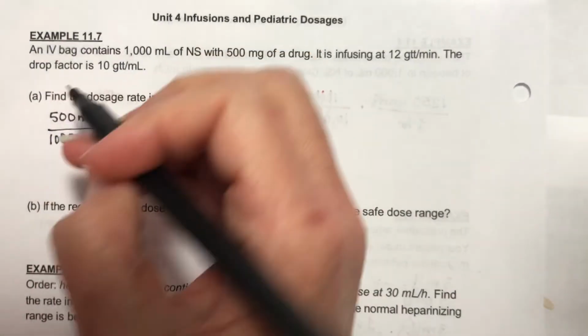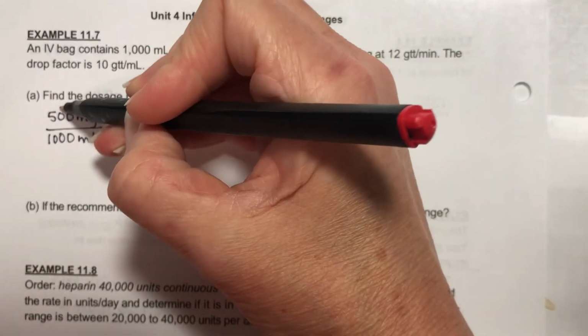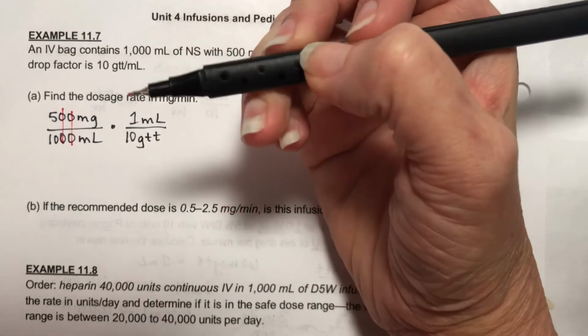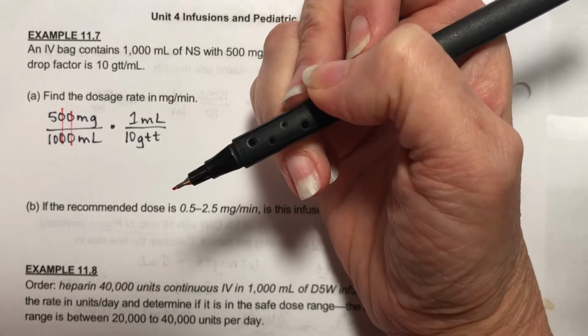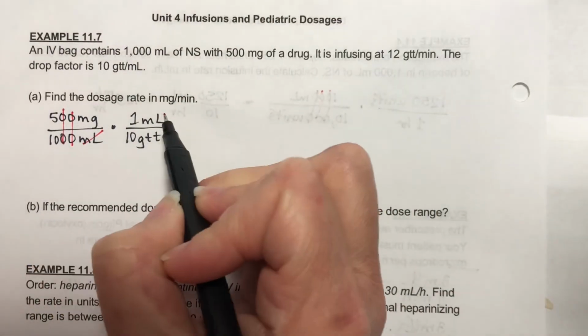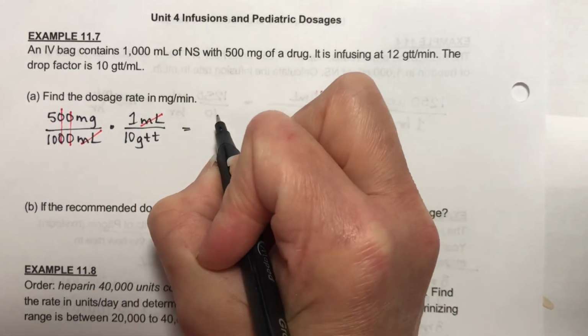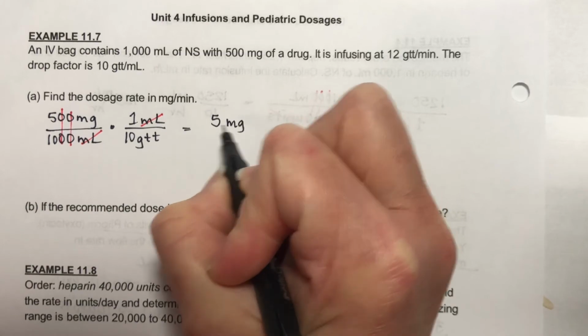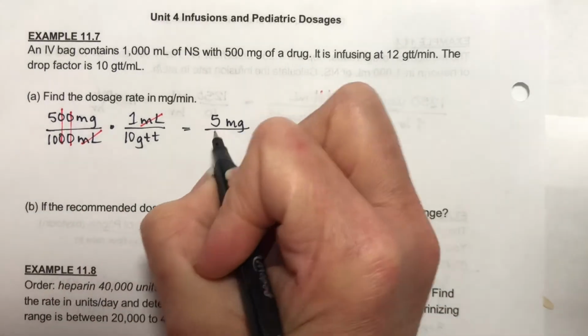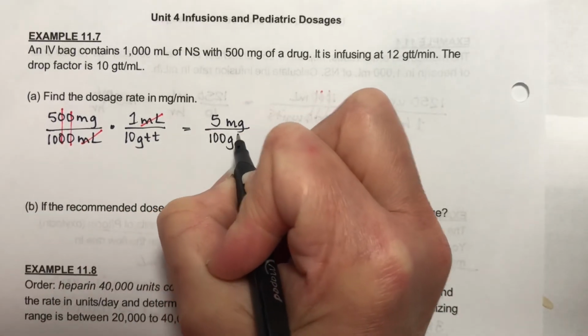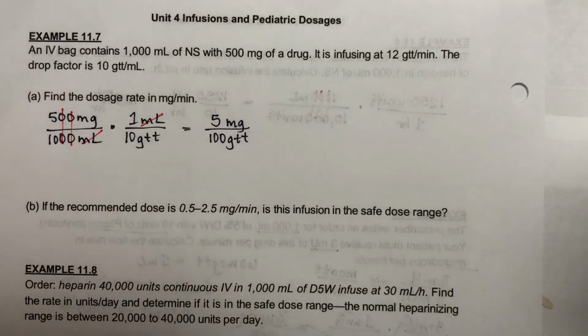So if we simplify this, if I divide this by 100, I lose 2 of those zeros. I'm just making my life a little bit easier. The milliliters cancel out, and this is not fully simplified, but I will have 5 milligrams per, that's 10 times 10, so 100 drops.